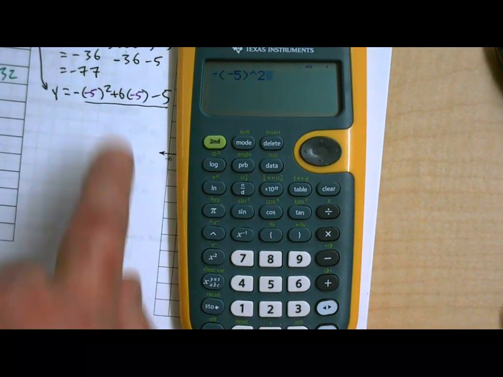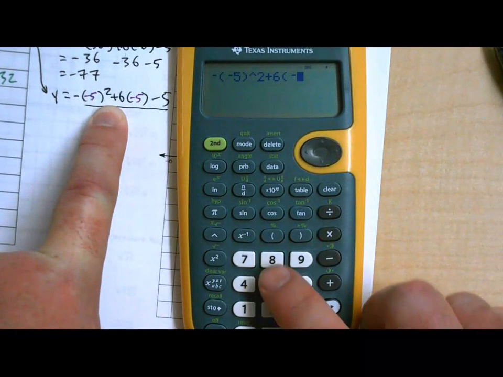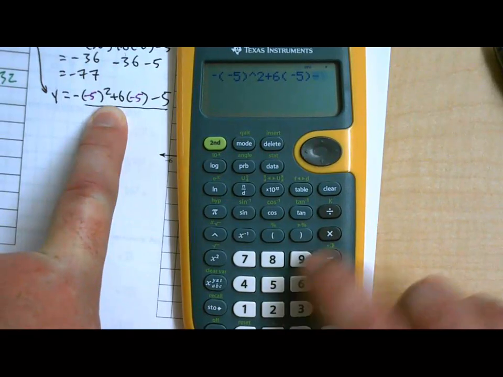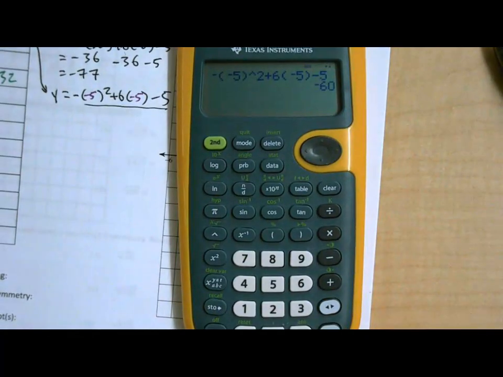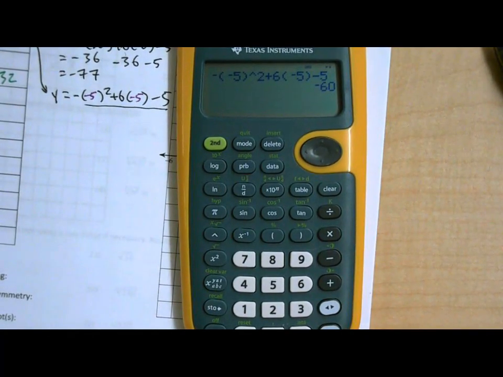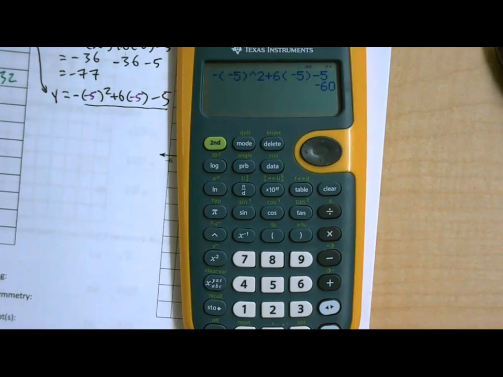And then I'm going to do +6, parentheses, and put my -5 in there, and then at the end a -5. It should look like that, and when you hit enter, it should say -60, which is what I hope you guys got when you did it by hand. If anybody's not getting their calculator to say -60, can you please let me know and I can help you through?